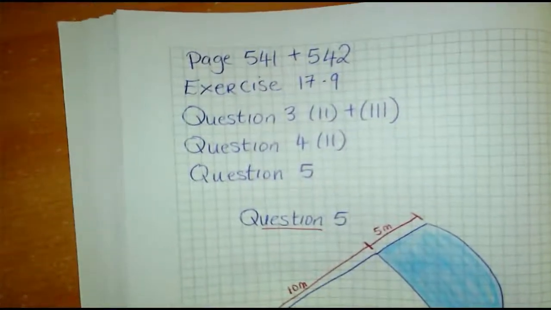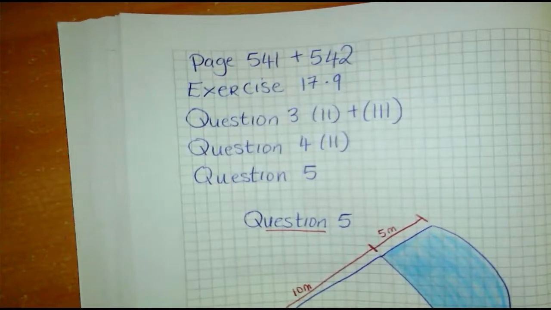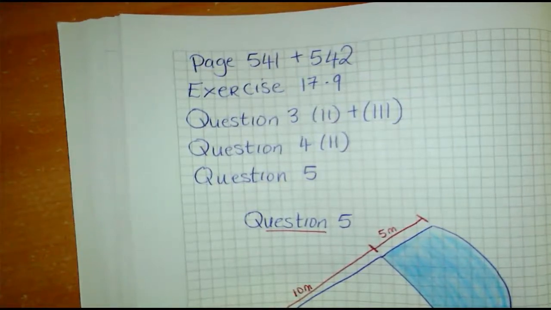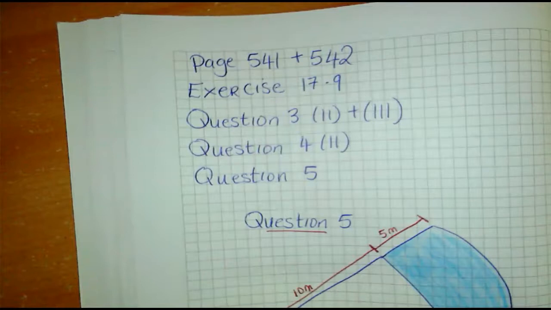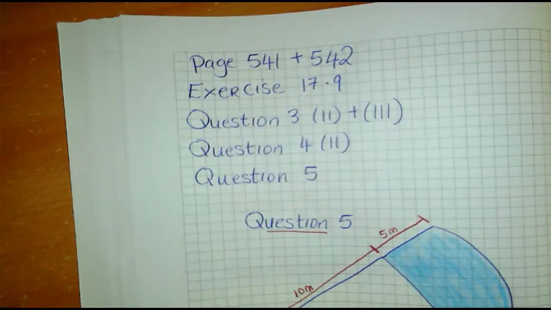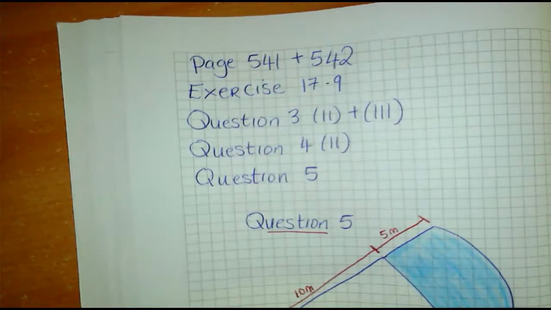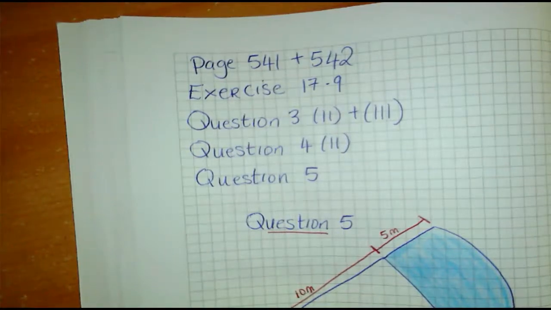Alright, so I'll leave you off there and get going on those. So lads, it's really important you submit all your work. So make sure you get those done and make sure you submit them. Don't forget to correct your work and upload it, okay? So page 541 and 542, exercise 17.9, question 3, part 2 and 3, question 4, part 2 and question 5. Any problems, let us know.